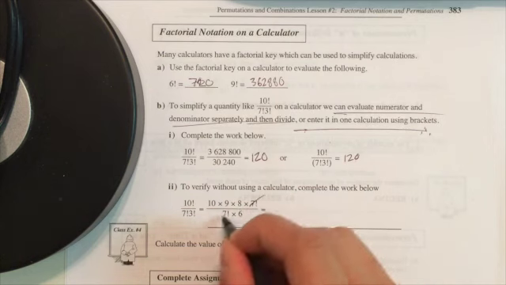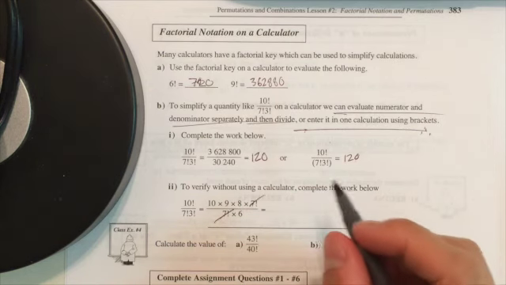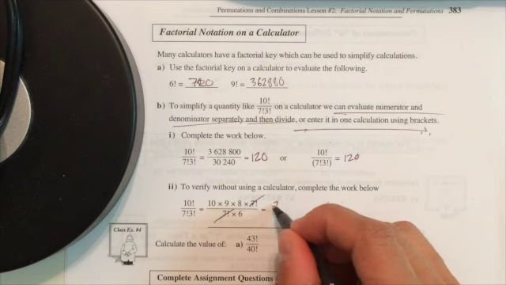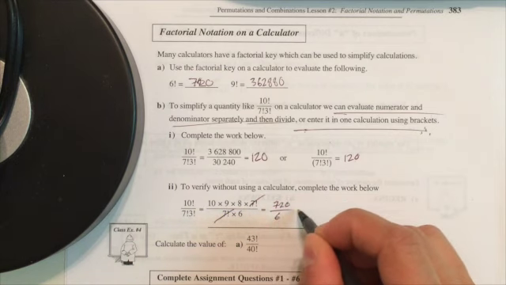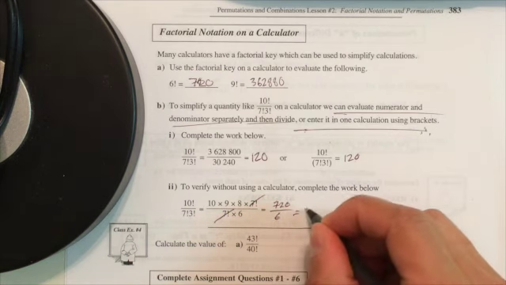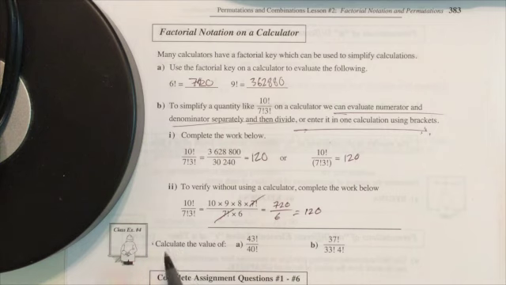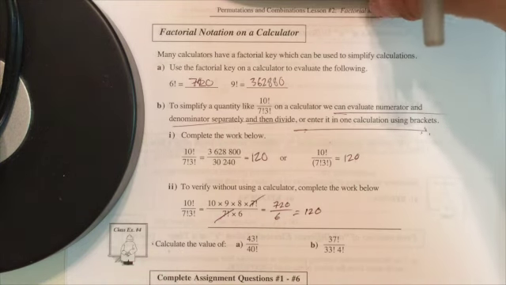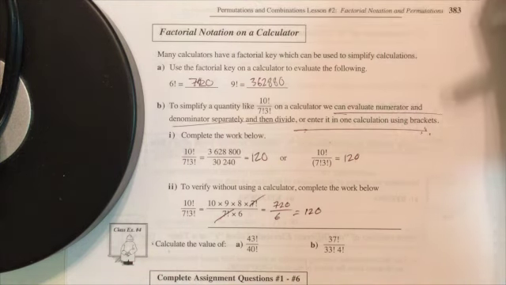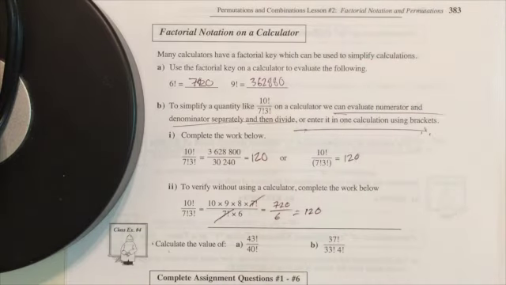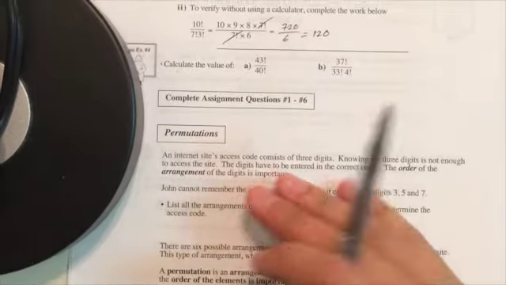Well, we could go 7 factorial, and those would cancel out. 10 times 9 times 8 is 720, divided by 6 would be 120. All right, so you can do example 4, but let's look at permutations in the next section. So let's look at this example.